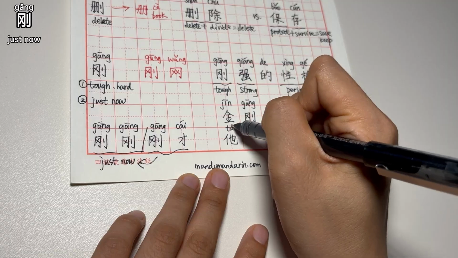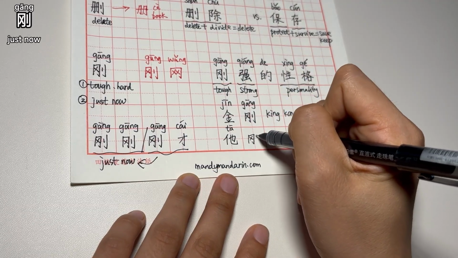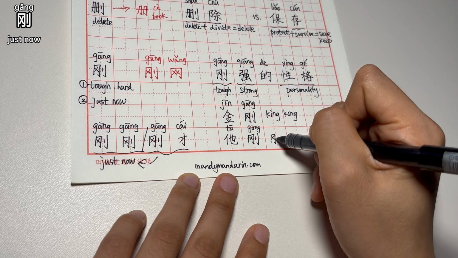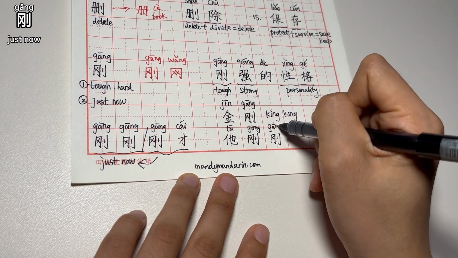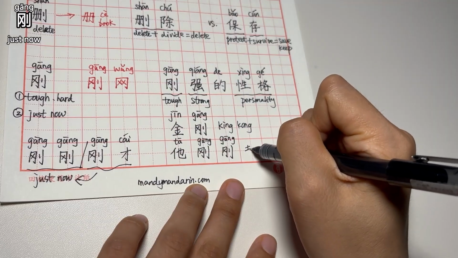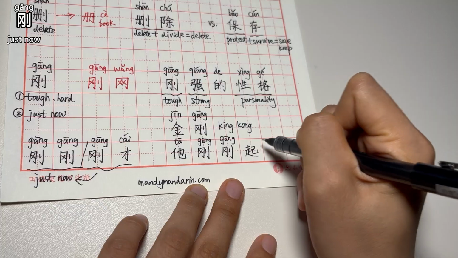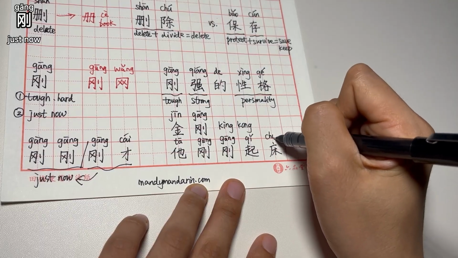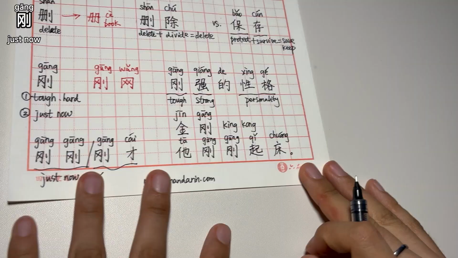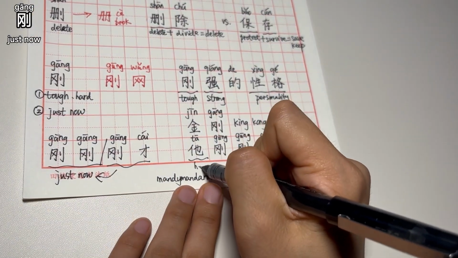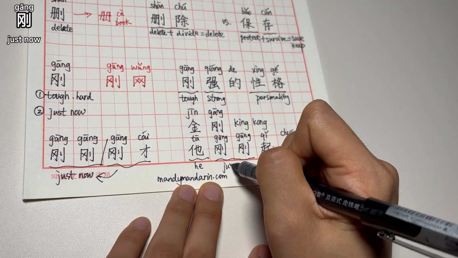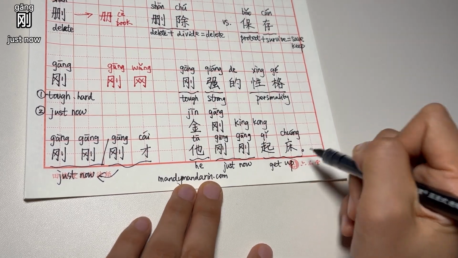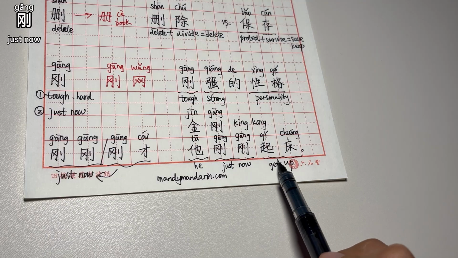他刚刚起床. 刚刚 means just now. 起床 means get up or wake up. 他刚刚起床, he just got up.